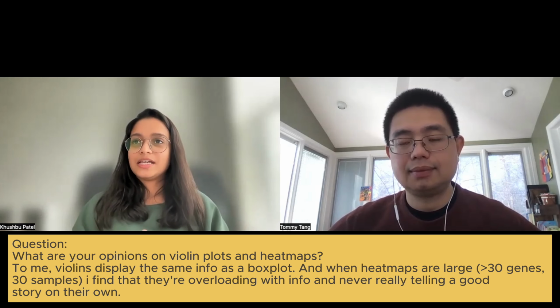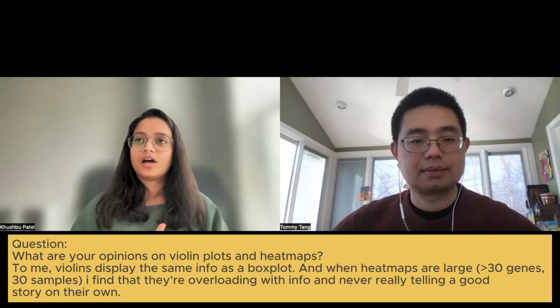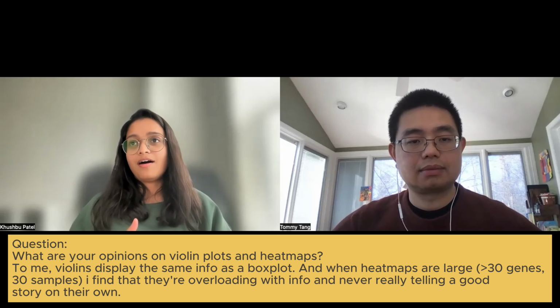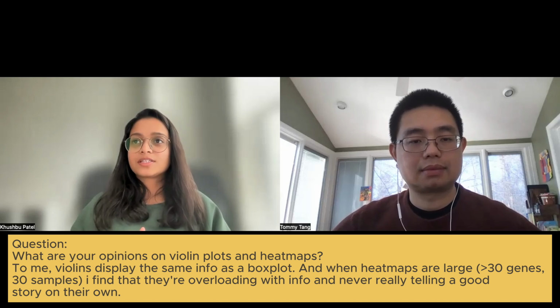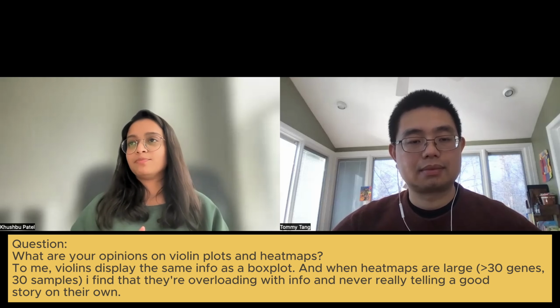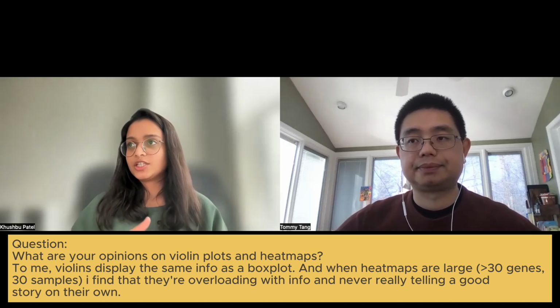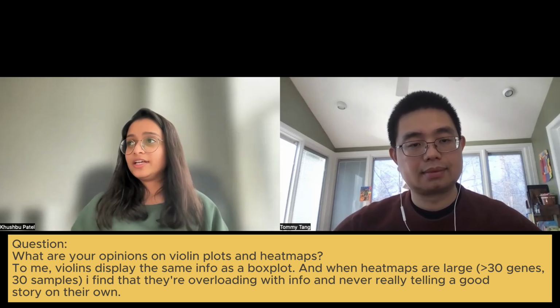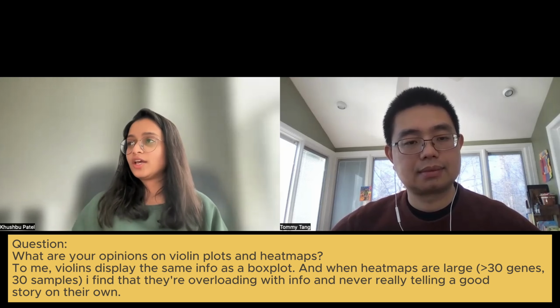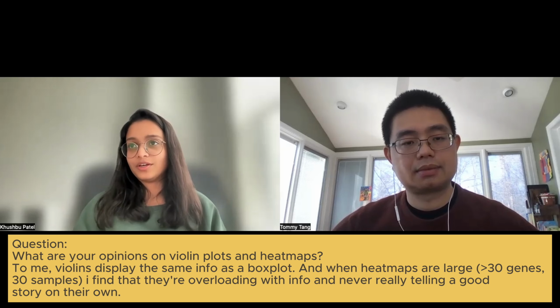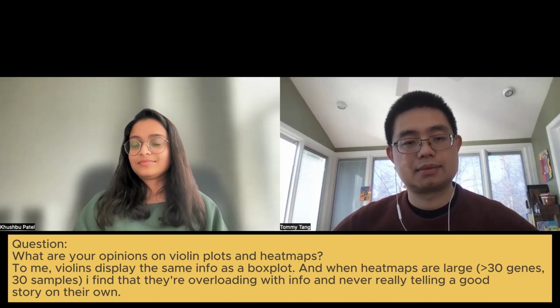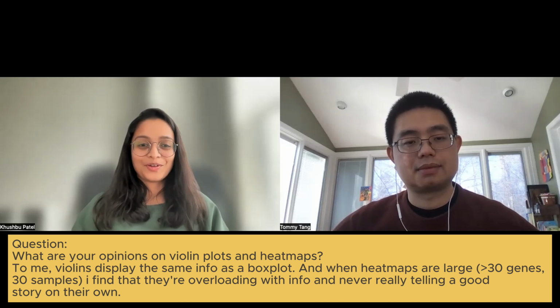Okay. The next question is a little technical. The next question asks, what are your opinions on violin plots and heat maps? To me, violin plots display the same information as box plots. And when heat maps are large, let's say greater than 30 genes and 30 samples, I find they're overloaded with information and never really tell a good story on their own. So what are your thoughts on this?